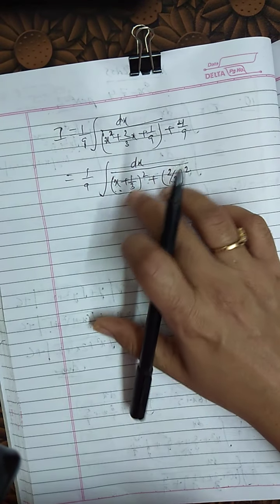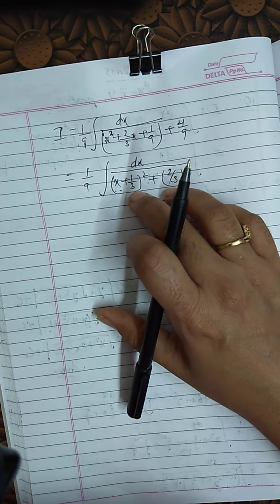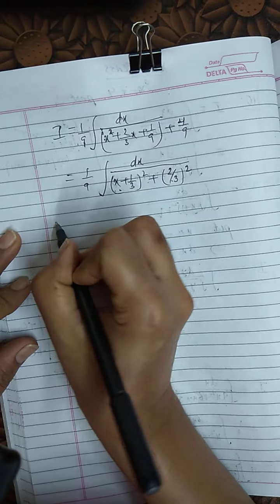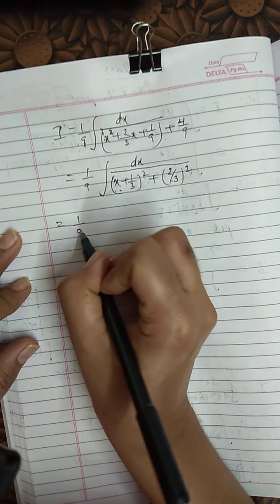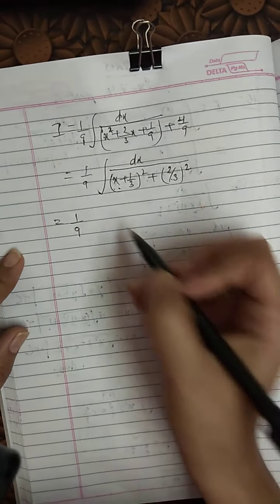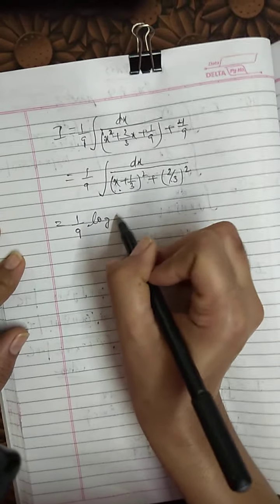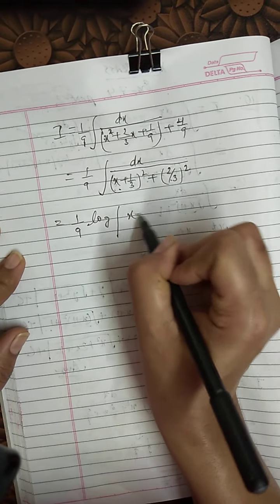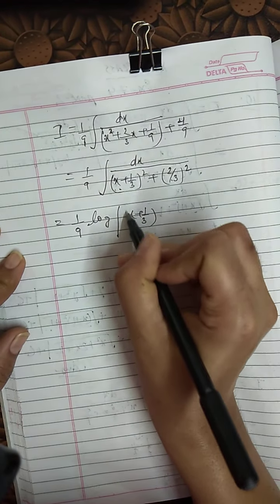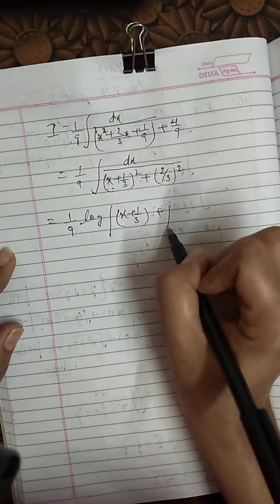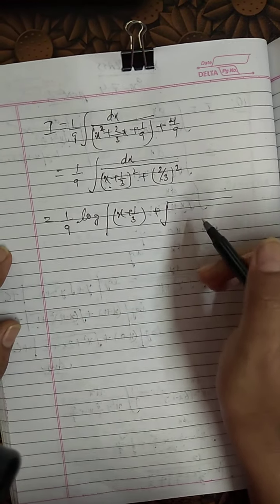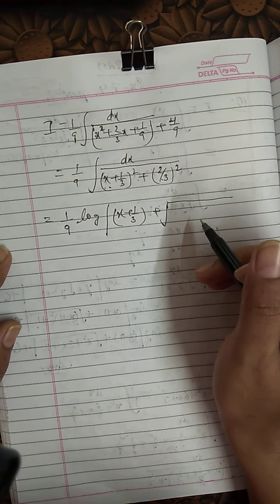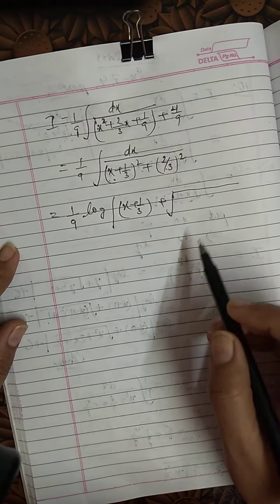So directly, if you want, we can write down the answer. This 1 by 9 will be as such, log of modulus x plus 1 by 3 plus root of, okay, here we were not having the root.